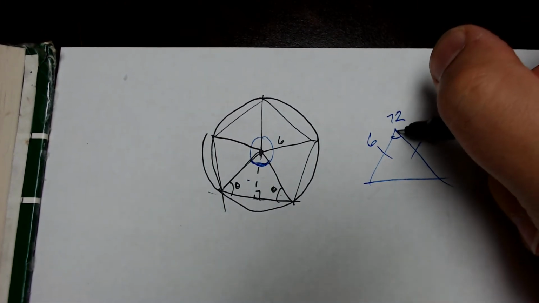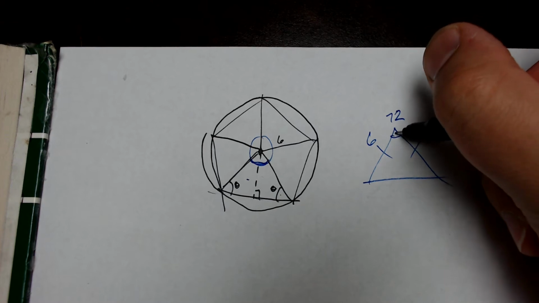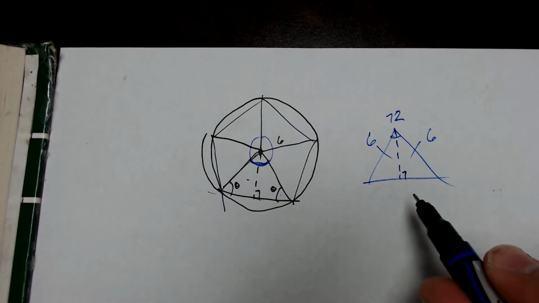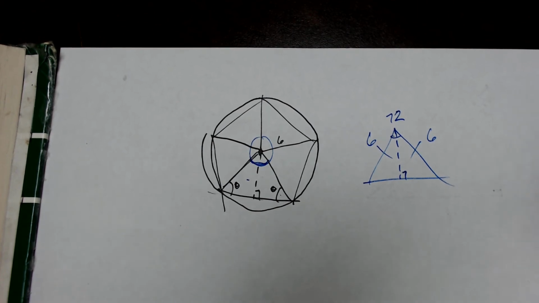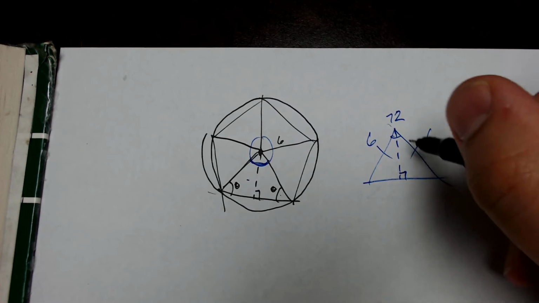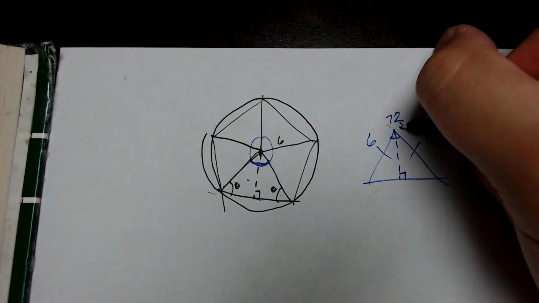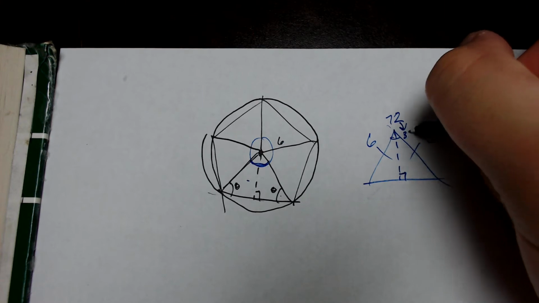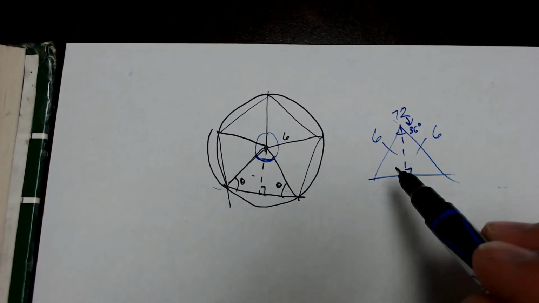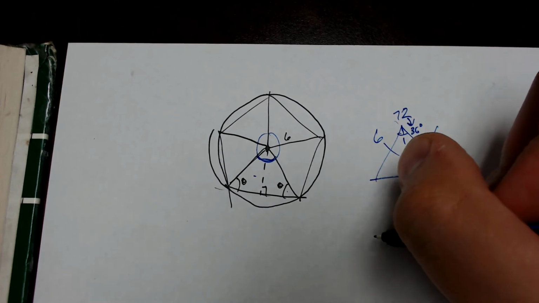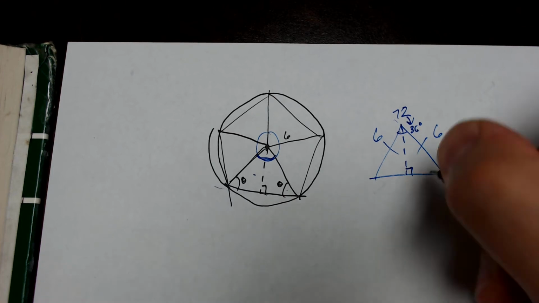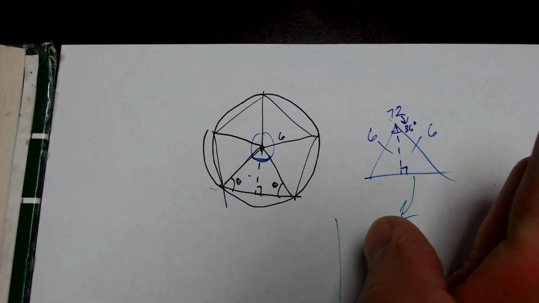Now, we want to take this isosceles triangle, and in order to solve for it, we want to cut it in half like that, so that we can start using some right triangle trig identities. If we cut this in half, that 72 degree angle gets split into a 36 degree angle. So we've taken the pentagon, turned it into an isosceles triangle, and isolated it into a right triangle that looks like this.